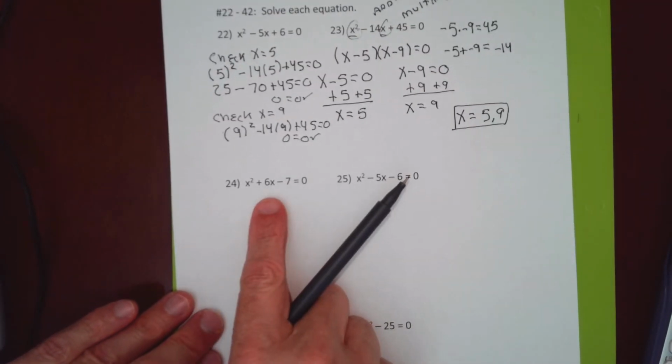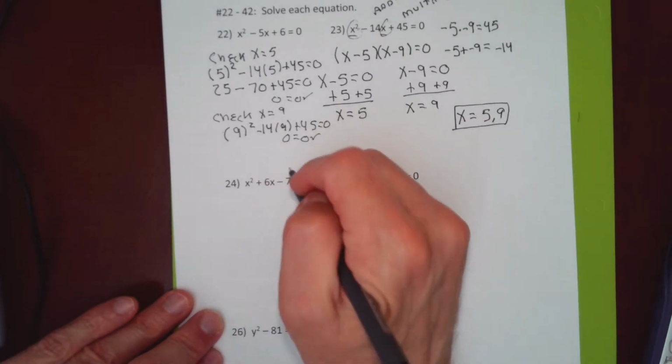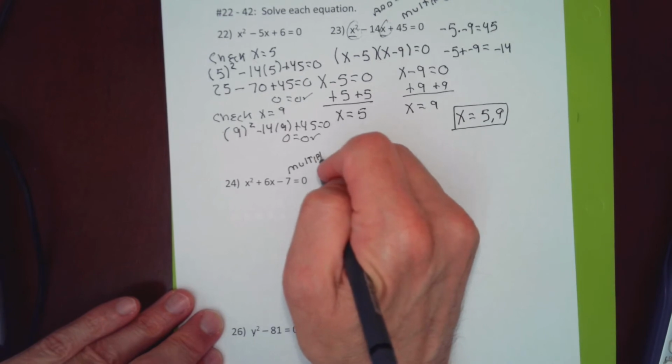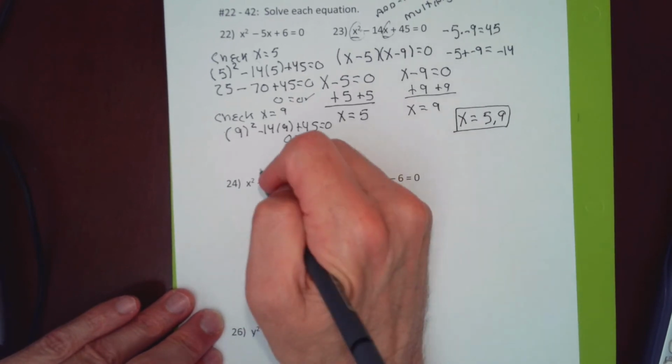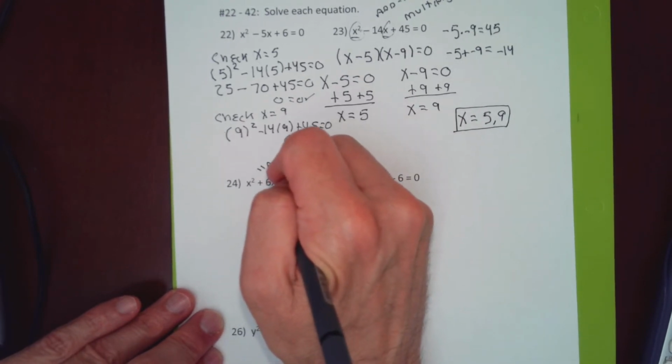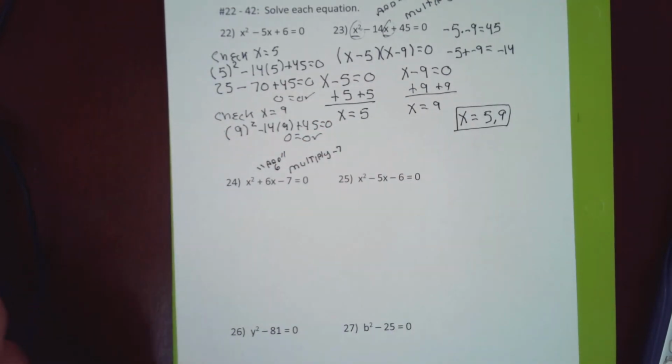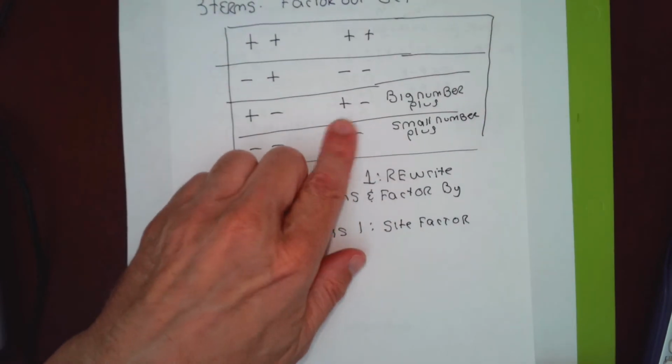So 24, I'm going to start off, I'm going to sight factor. I'm going to need numbers that multiply to negative 7, and it's the adding that's really subtracting to 6. And in this level, I need a plus and a minus. Big number is plus, small number is minus.